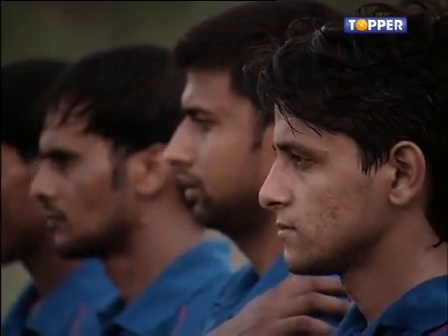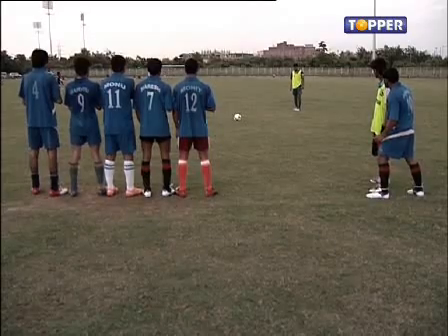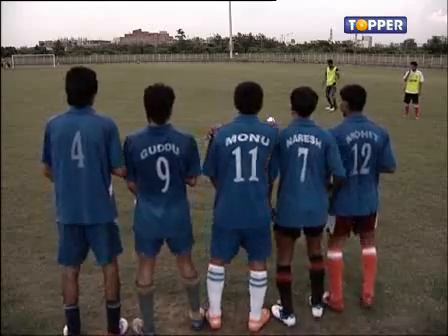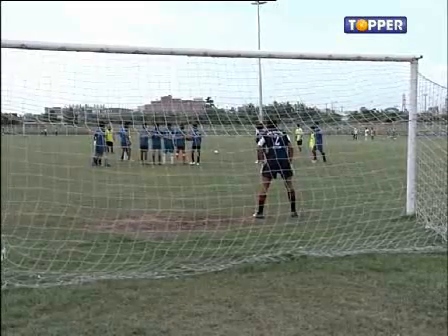A defining moment in a football match. Free kick near the penalty area. All team members need to bond together and work in perfect sync.